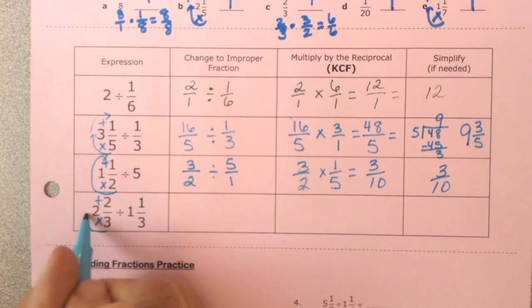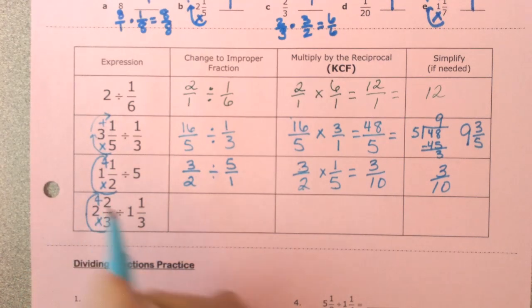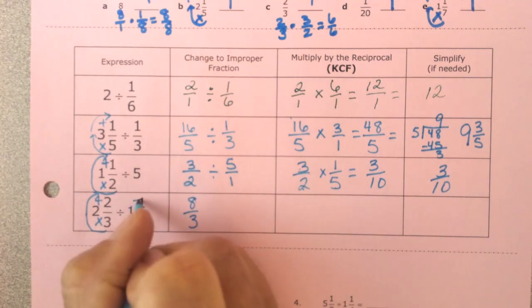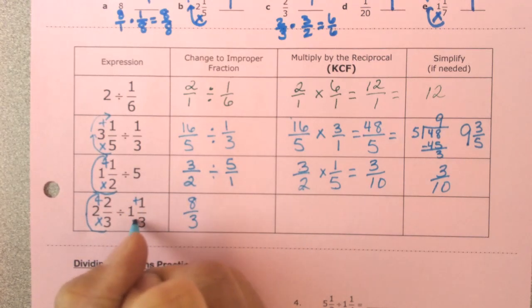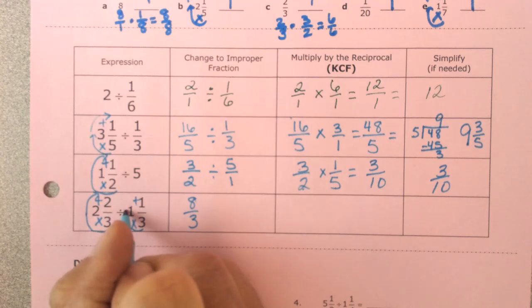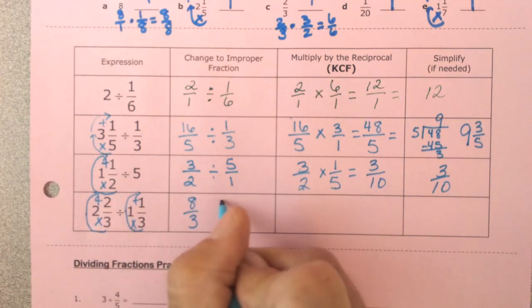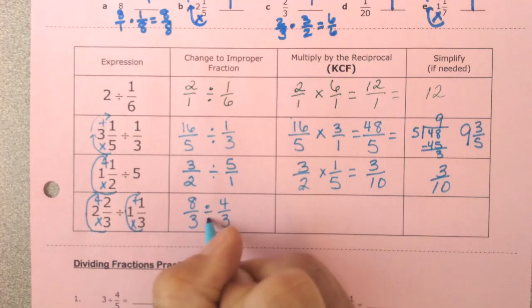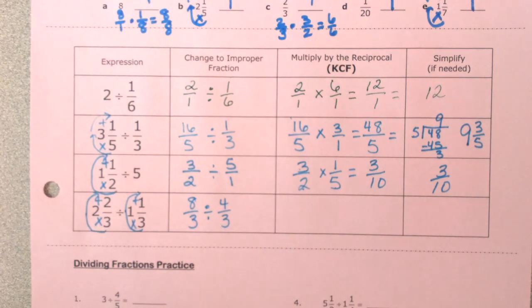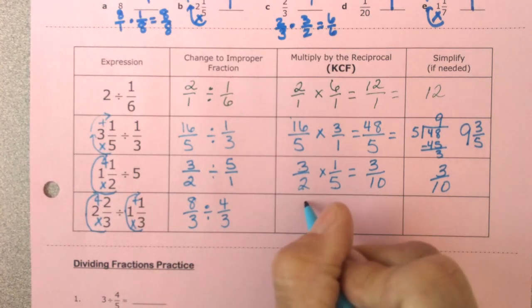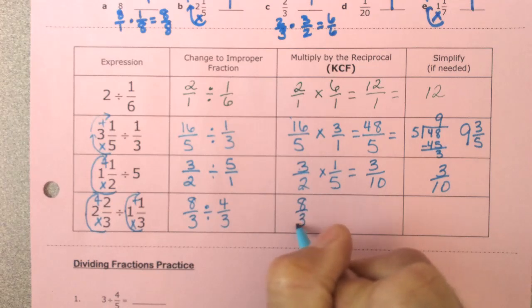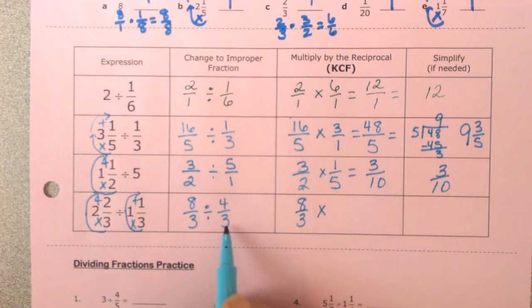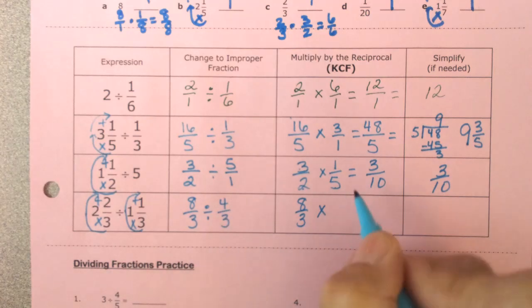That gives me 6 plus 2, that gives me 8 over 3. Texas two-step 1 1/3. 3 times 1 is 3, plus 1 more is 4 over 3. Okay. Now after I make them improper, I want to do my keep change flip. Keep the 8 over 3. Change divide to multiply. And then flip. The 3 goes on top and the 4 goes on bottom.